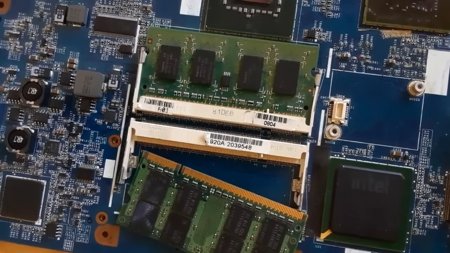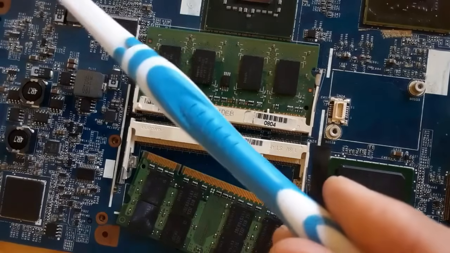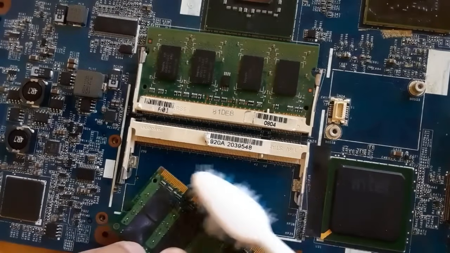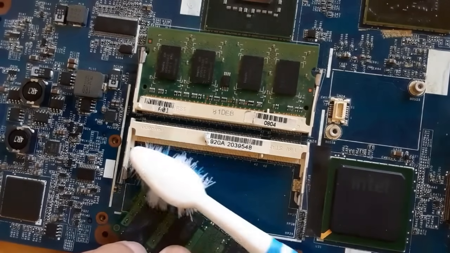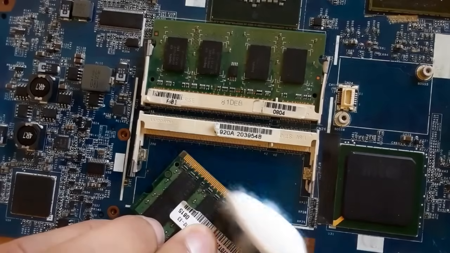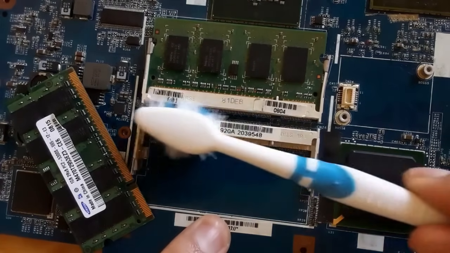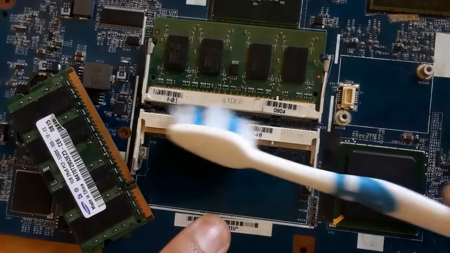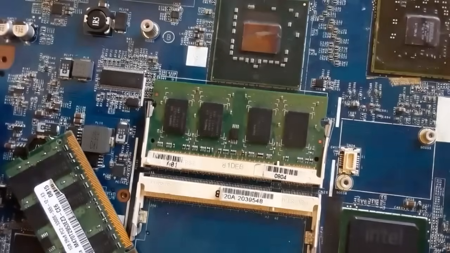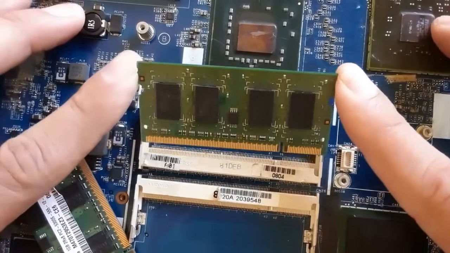So if you have a problem with the RAM or with the graphics, you can just clean the RAMs and the RAM slots, because sometimes when you have some dirt in the RAM slots, this can cause problems in the laptop.